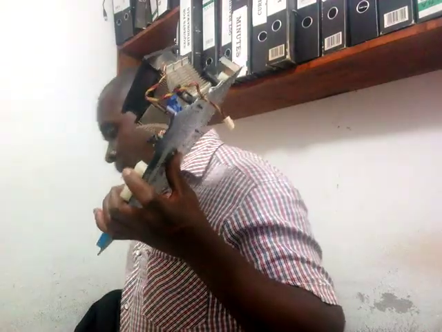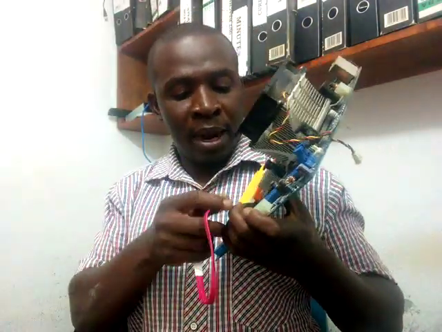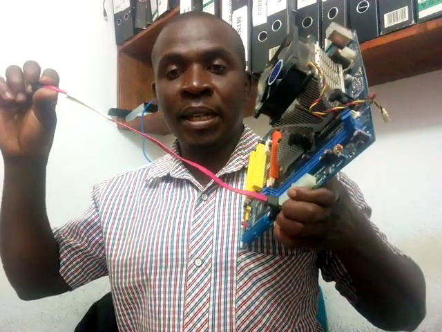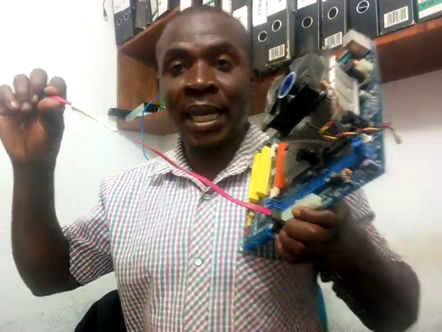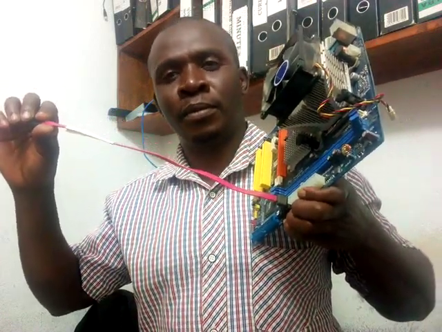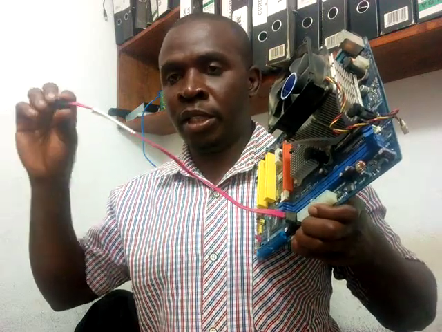Okay, I don't have an IDE cable here, but next time I'll show you the IDE cable. I have only the SATA cable. This SATA cable comes and enters here. You can see, in what we call the SATA connector. And what is SATA in full? Serial Advanced Technology Attachment. This one here.